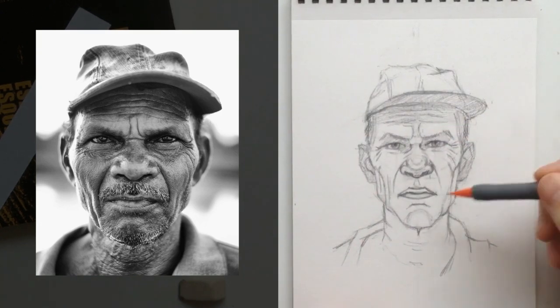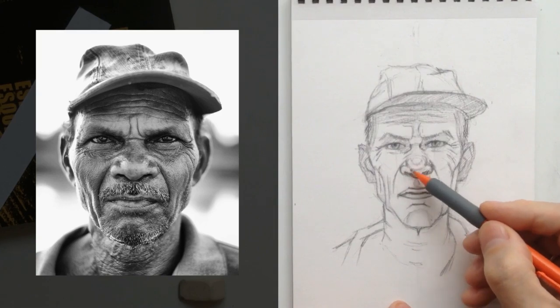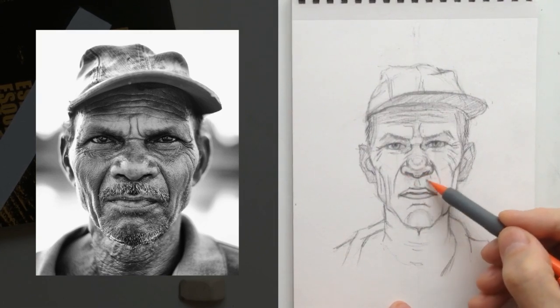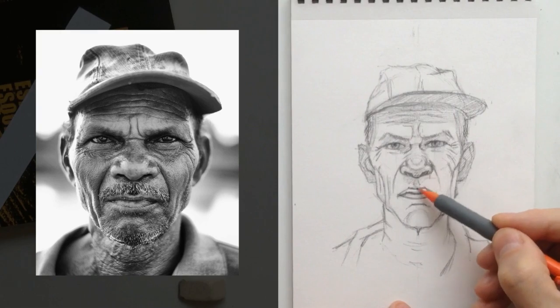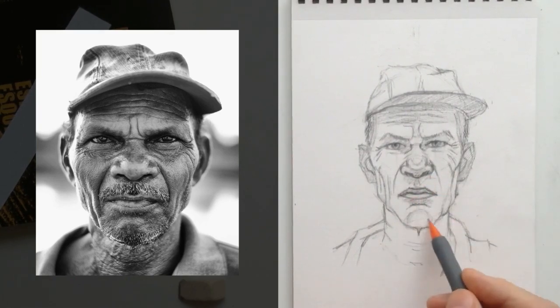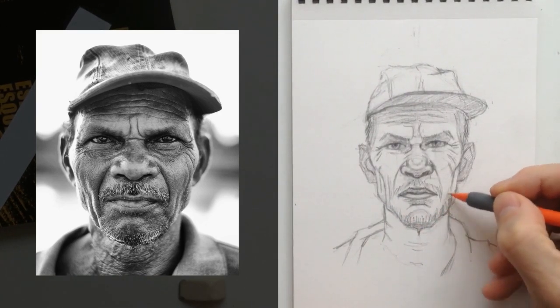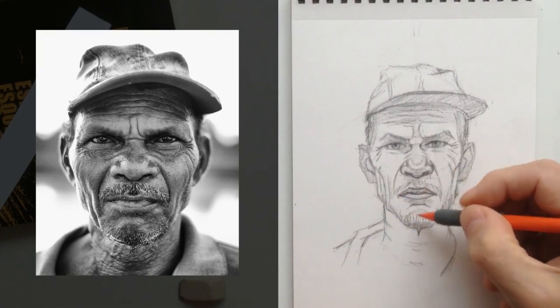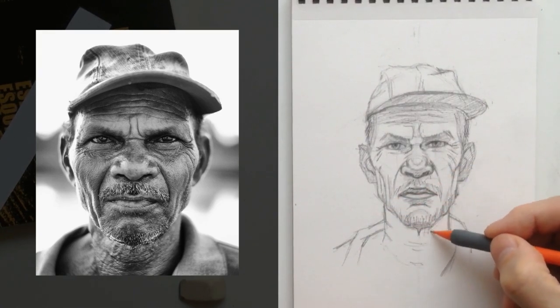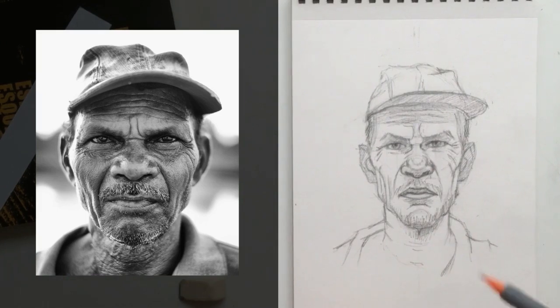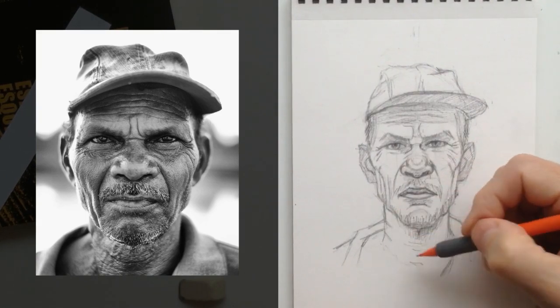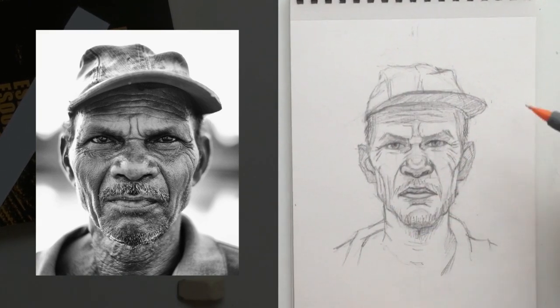On the surfaces of the face looking down, I'll make a light shadow under the nose, on the upper lip, under the lower lip, on the lower part of the chin, under the chin. Again, not in full tone, just lightly. Now I'll add some stubble above the upper lip and on the chin. And let's finish here. Our portrait sketch is ready.